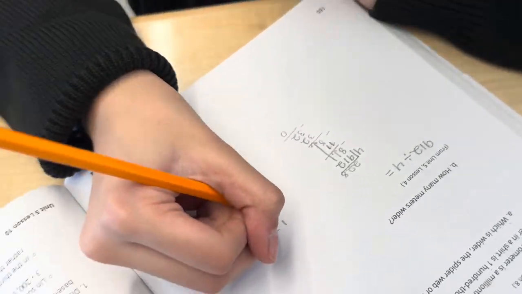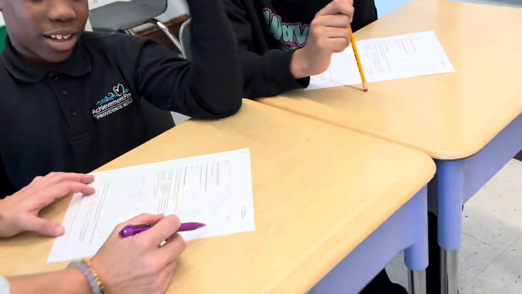Okay, so multiplying all values by 4. You got it. I can use a vertical calculation here, so set up vertically just like that. Good. All right.